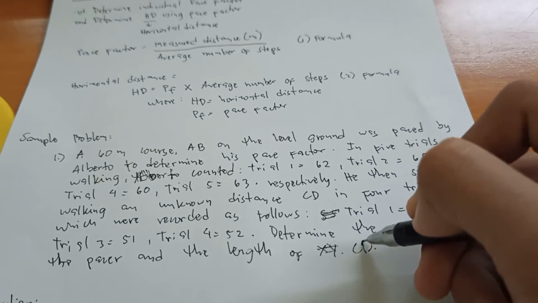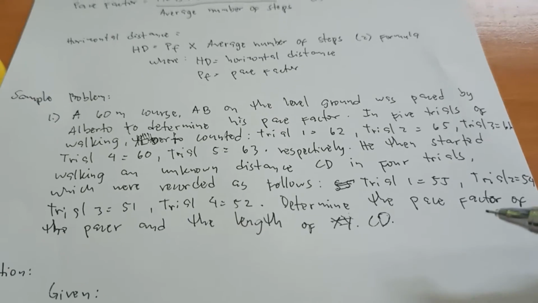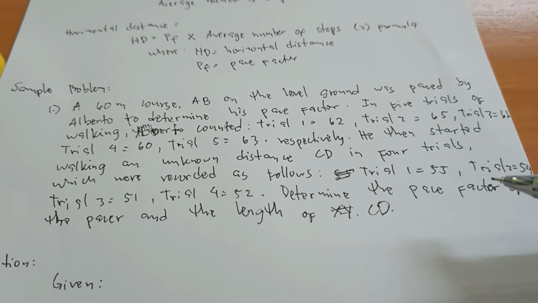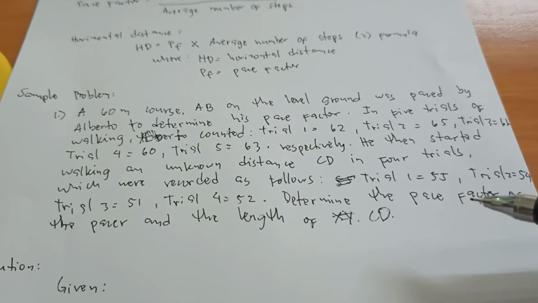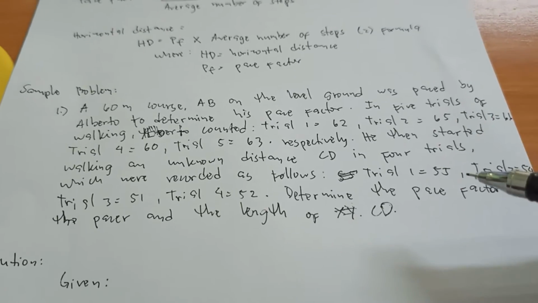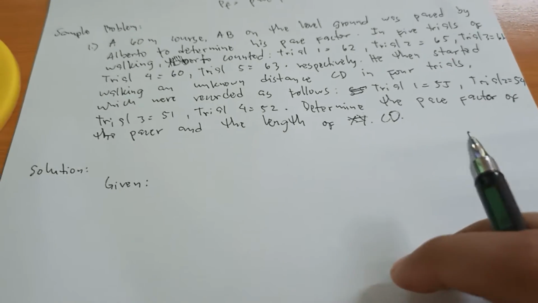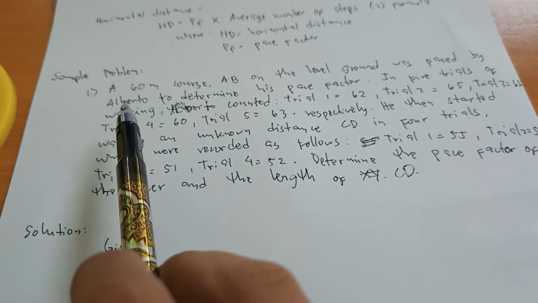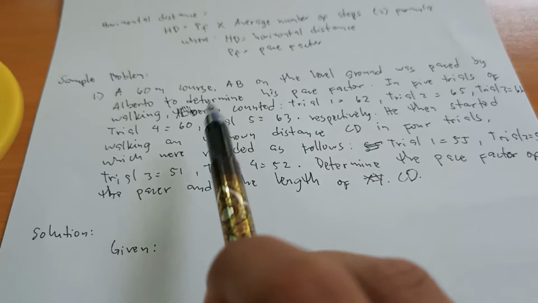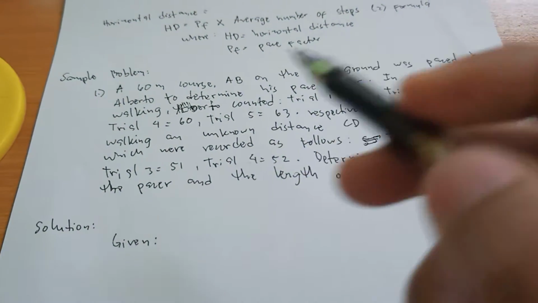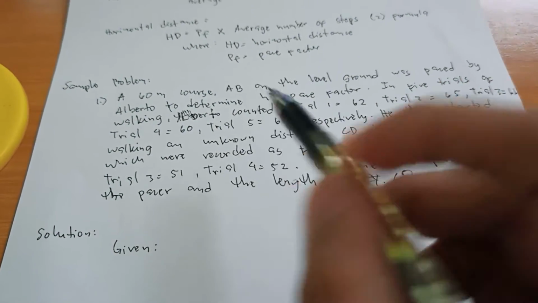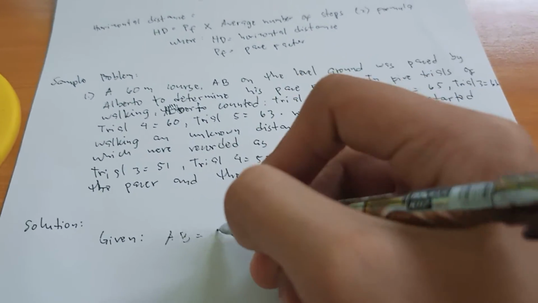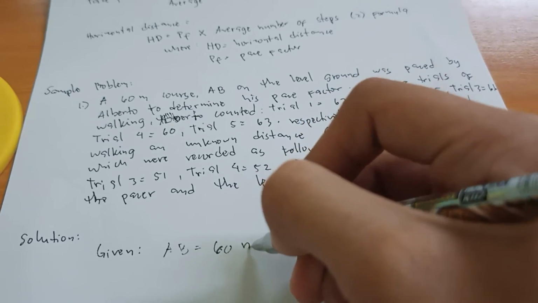That is determined. Okay? So, first thing you need to do when you are dealing with these kinds of problems, in order for you not to be overwhelmed with the problem and the figures, you need first to analyze the problem and try to write down what are the givens. So again, looking at our problem, in the first sentence there is a 60-meter course, points A and B. So that is AB is equal to 60 meters.